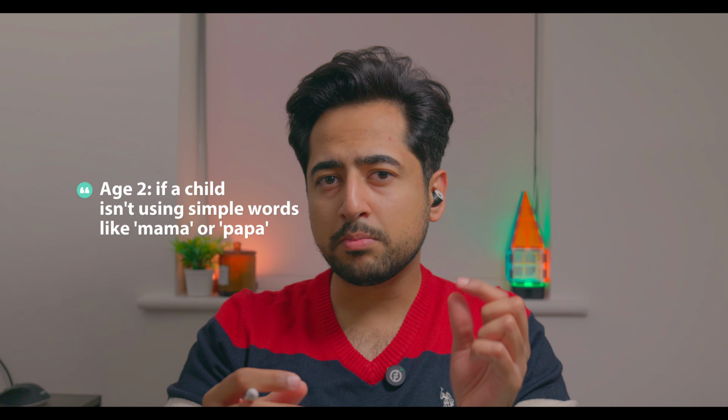Let's talk about it. By the age of 2, concerns arise if the child is not using simple words such as mama or papa. By the age of 3, a lack of 2-word phrases, for example, more juice, can be a sign of DLD as well. If the language difficulty persists beyond the age of 4, it can indicate a delay which is not natural, pointing towards speech developmental disorders, and would need checking.